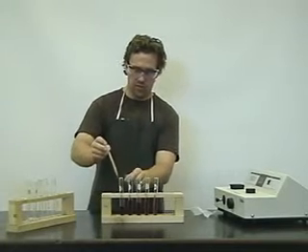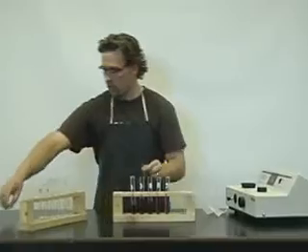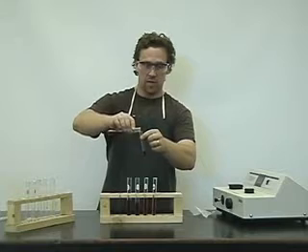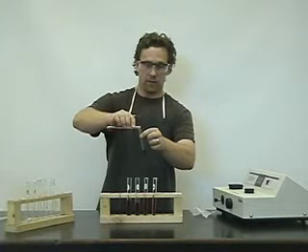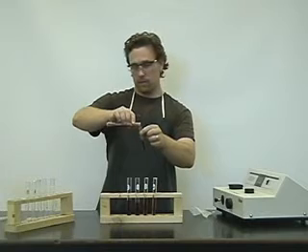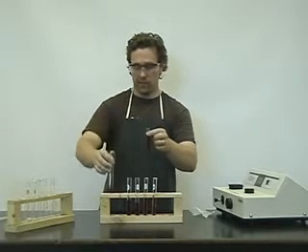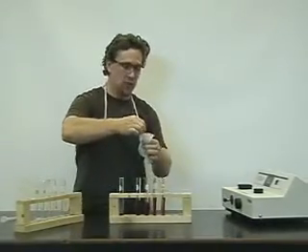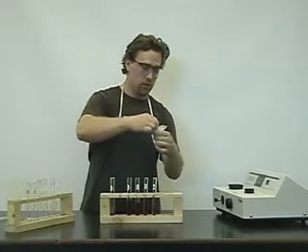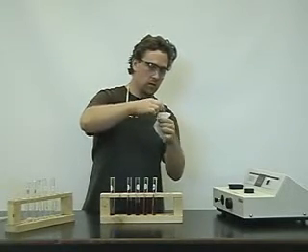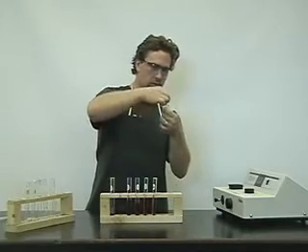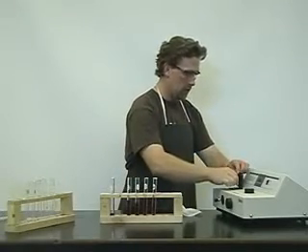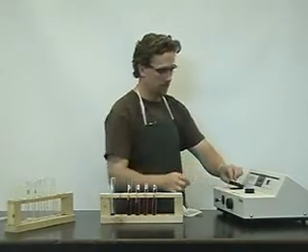Those test tubes are just not long enough, so we'll just dump it directly, being very careful not to spill it. And we want them about 3/4 full. There we go. So that's solution A. We're just going to wipe it clean to make sure it's clean and dry. Excellent. Now we'll place it into the spectrophotometer and we'll read the absorbance.